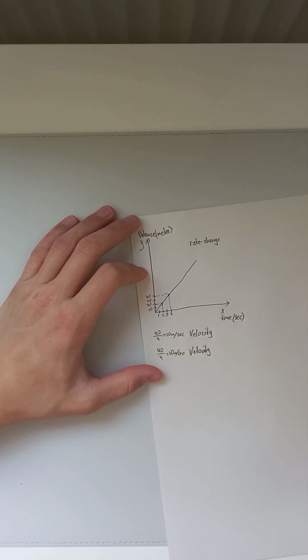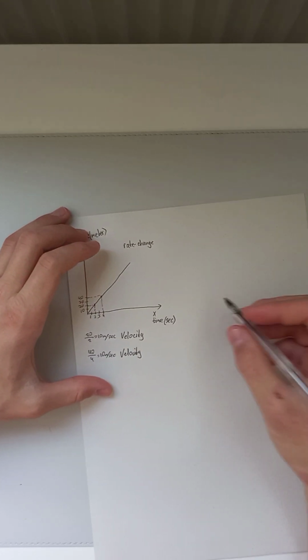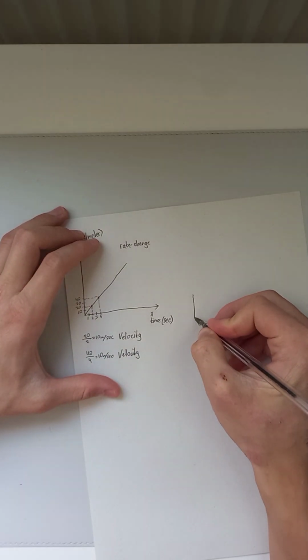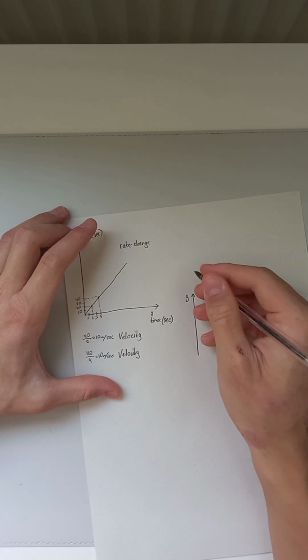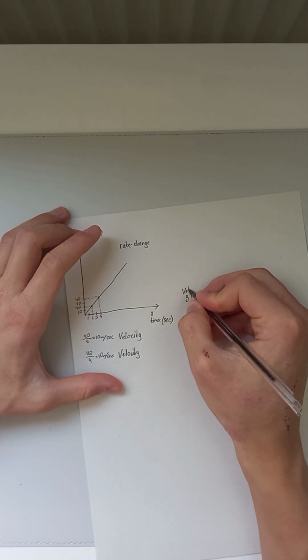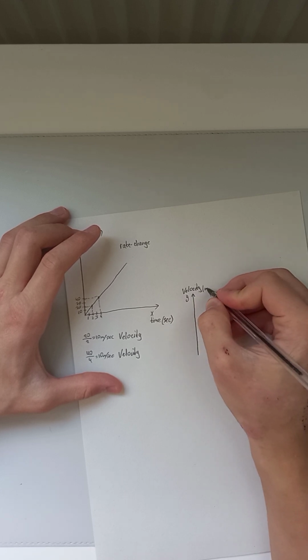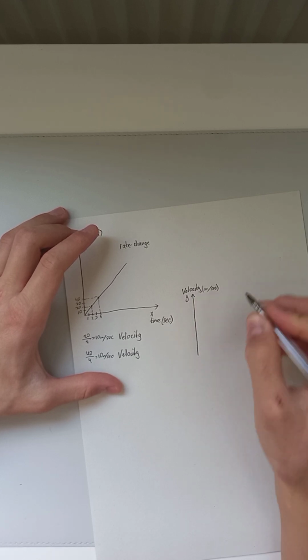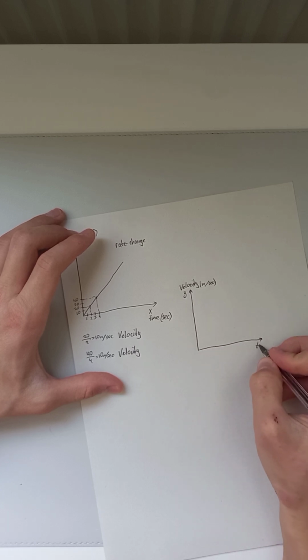And to get a better understanding of this, we can paint another graph of y, where y is the velocity in meters per second, and x, where x is the time in seconds.